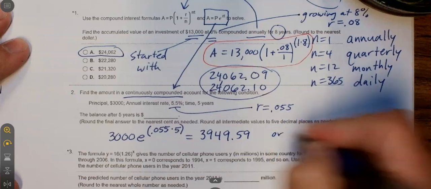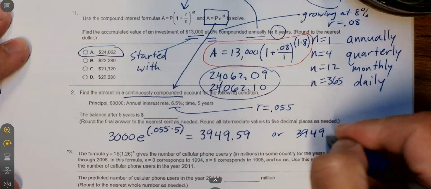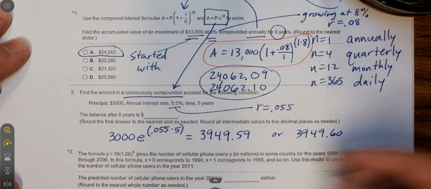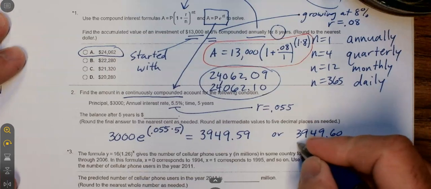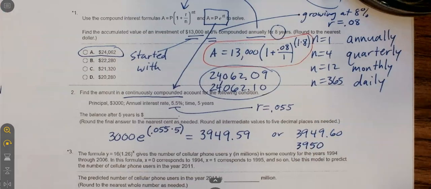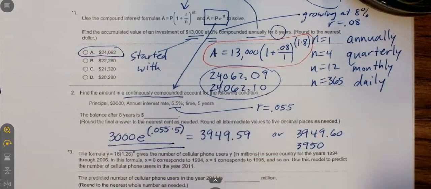Or you could say 3949.6. Take that. If you showed me your work and rounded it to the nearest dollar, I'm not going to argue with you. Just make sure you're showing your work.